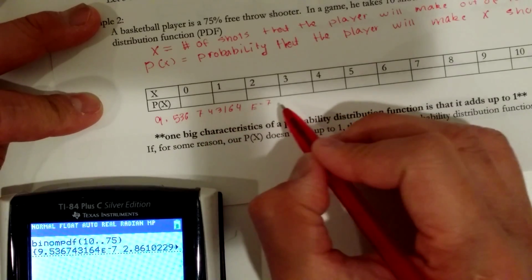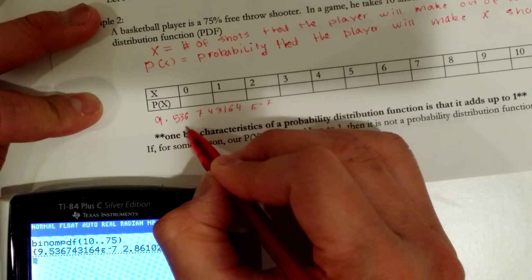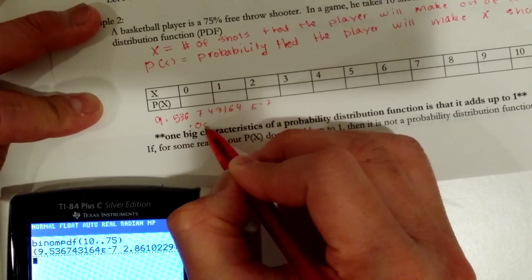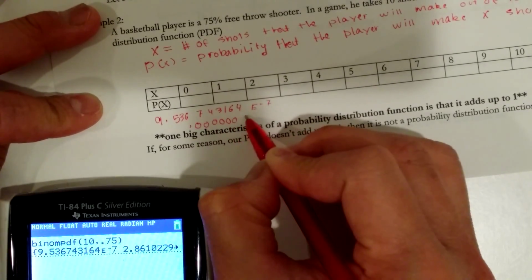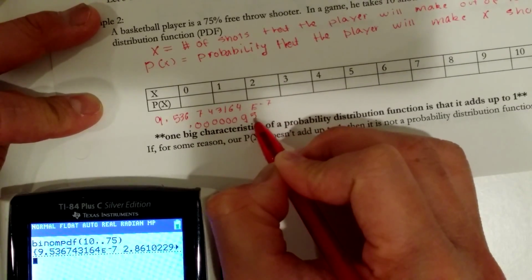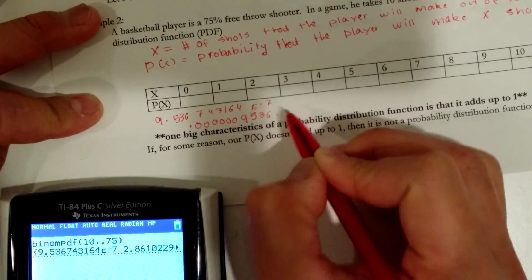And if you move that decimal to the left 7 times, you're going to get 0.1, 2, 3, 4, 5, 6, 7. Okay, and then you fill in these numbers and so on and so forth.